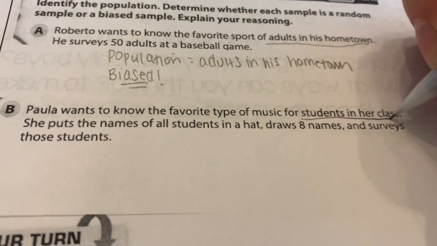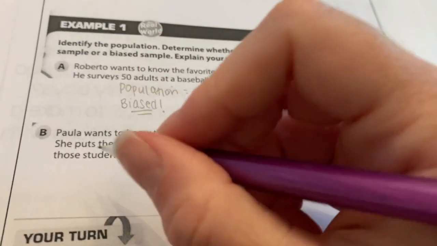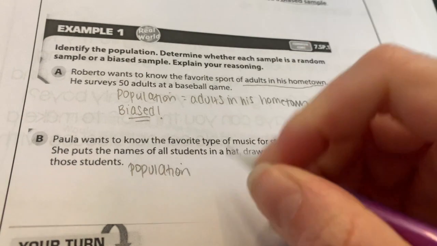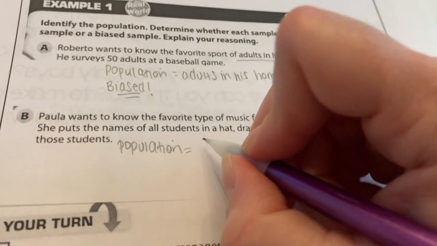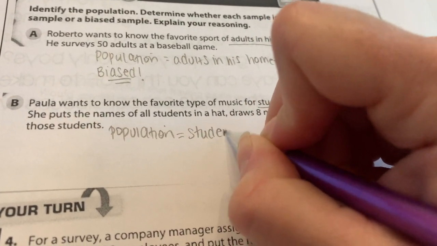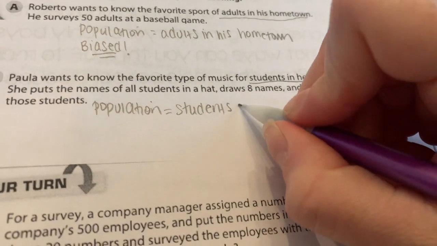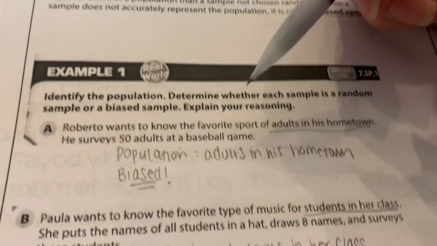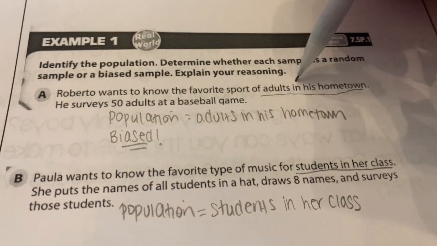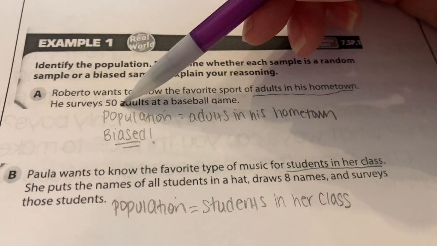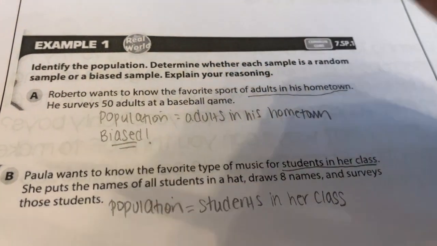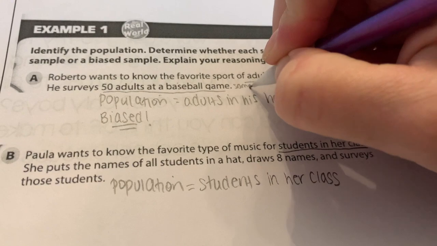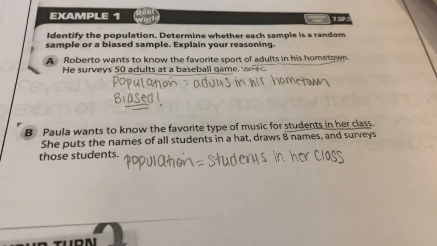For B, Paula wants to know the favorite type of music for students in her class. So students in her class is the population before we go further. And remember, the population is not who you end up asking. Population is who you want to know about. So for example, the population was here, he wanted to know about the adults in his hometown, but he asked adults at the baseball game. That would be the sample. I'm just going to write that here so that we can kind of know the difference.